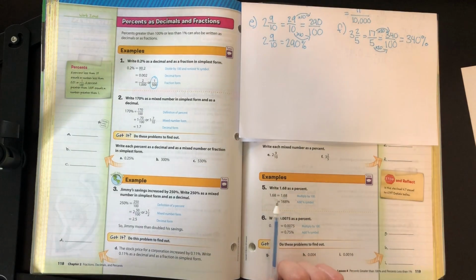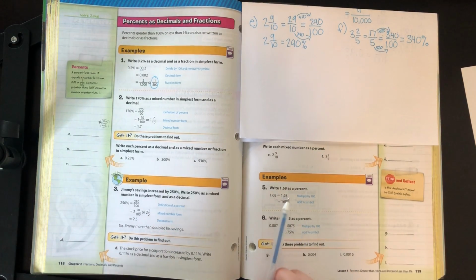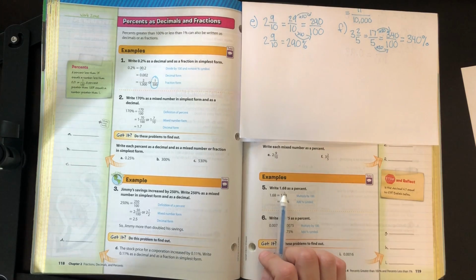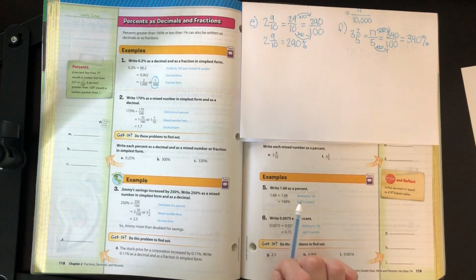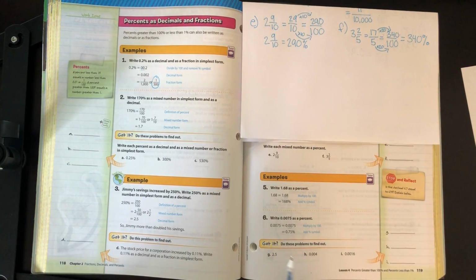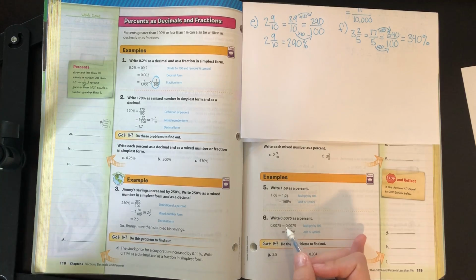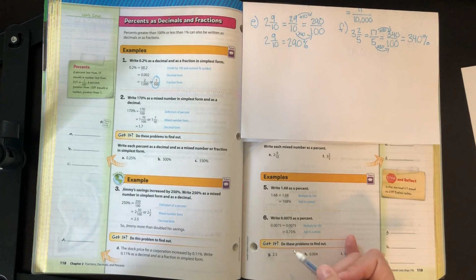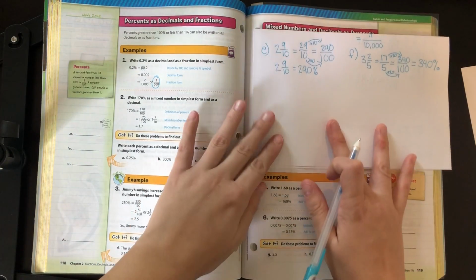Next, we're going to look at example 5 and example 6. Example 5 says to write 1.68 as a percent. So we multiply by 100, or we move our decimal point over to the right this time, 2 places, and add the percent symbol. Same with 0.0075 as a percent. We move our decimal point over 2 places, or multiply by 100, and add the percent symbol.